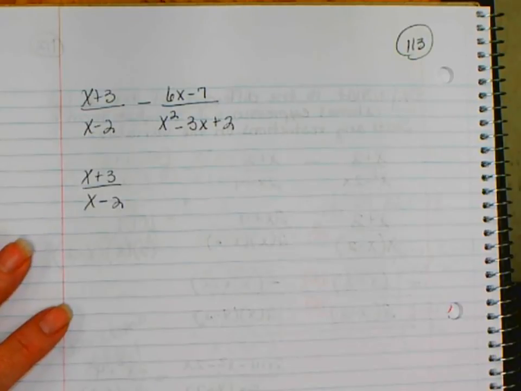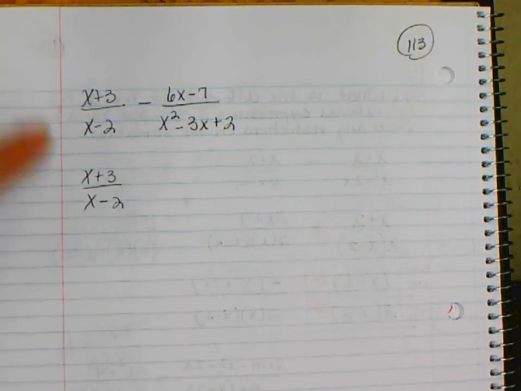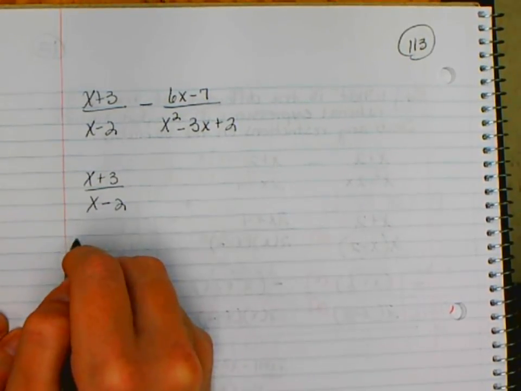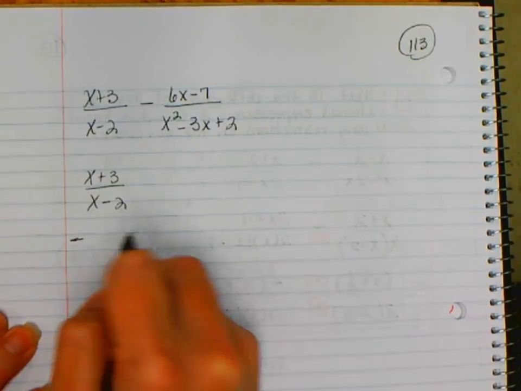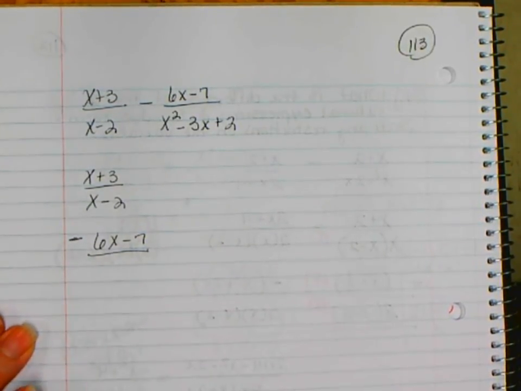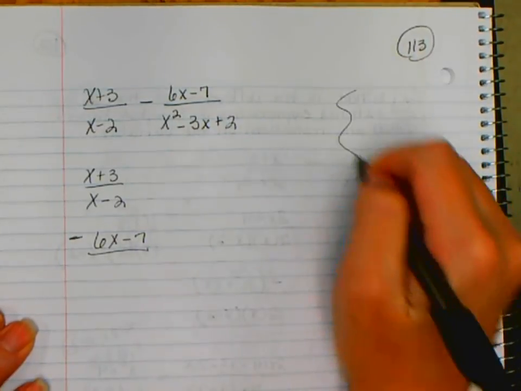In my first fraction, I was not able to factor anything, so I just rewrote it. In my second fraction, can I factor the numerator? No. How about the denominator? Yeah. Probably so. I'll do that over on the side.